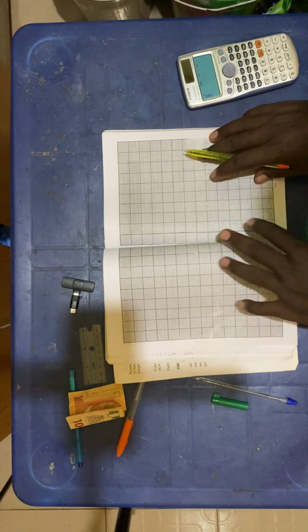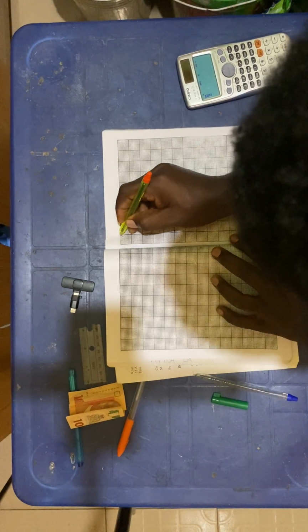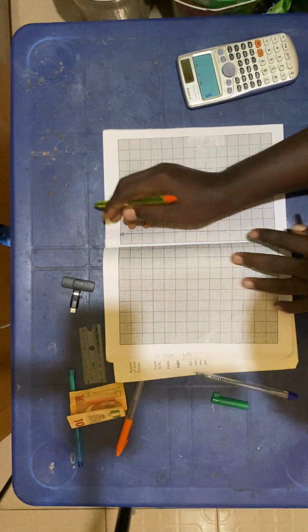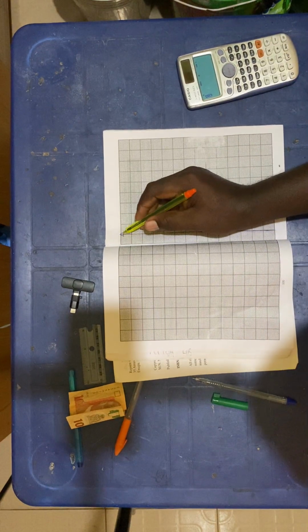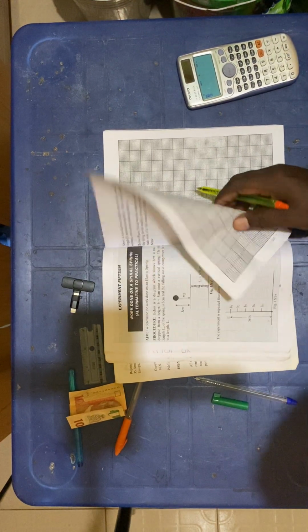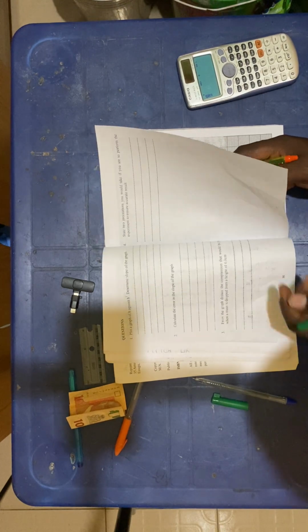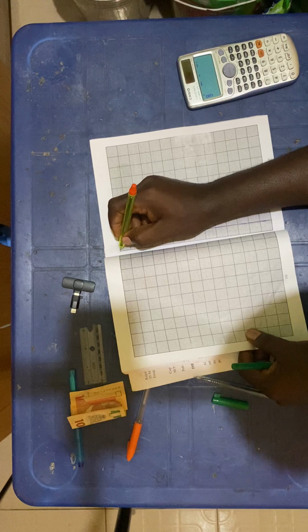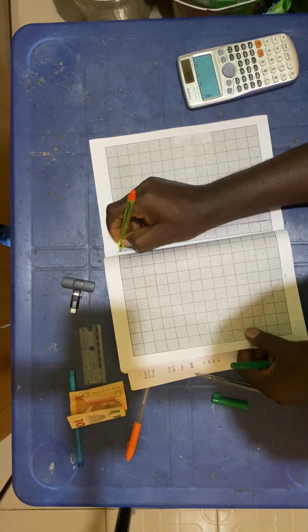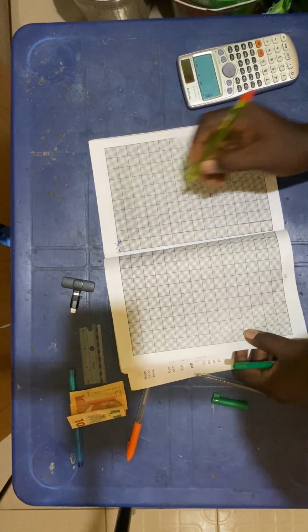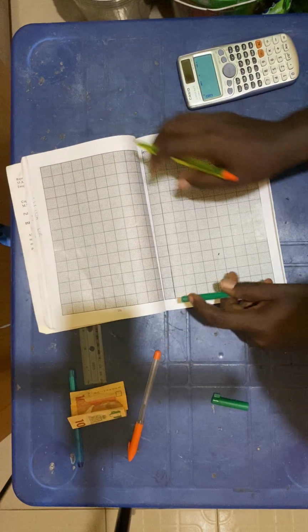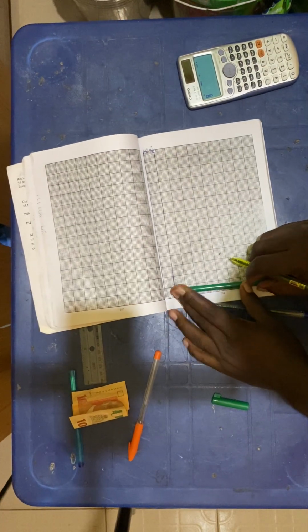So we have that this is our y-axis, but we don't call it y-axis because we're not plotting y here. So you cap it. If you do not cap this, they will subtract marks from you. So you cap it and then put that you're plotting h in cm. You write that this side is your h in cm. So you now draw for this side and draw for this side.